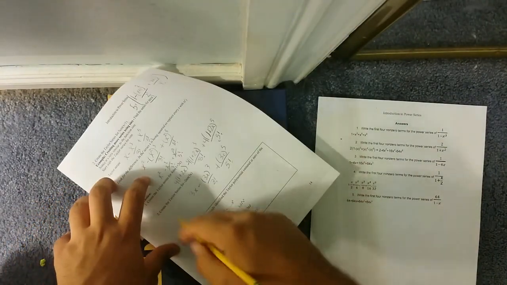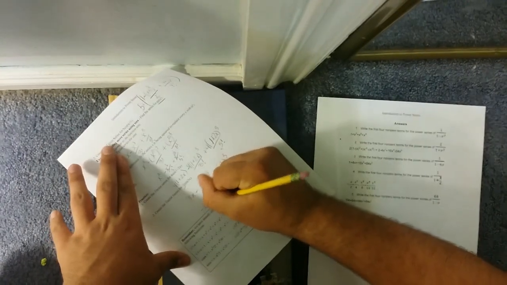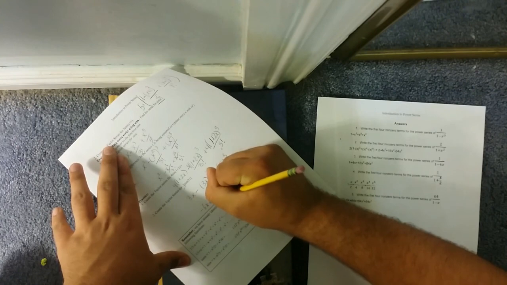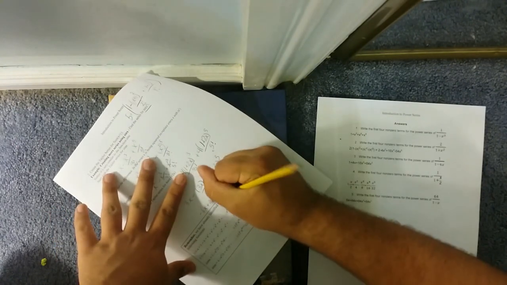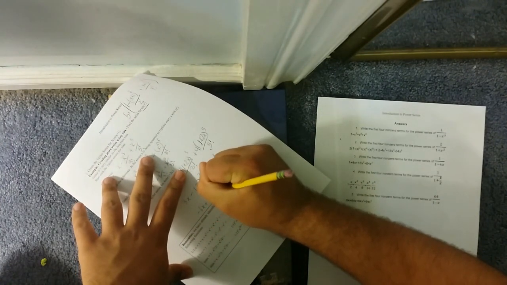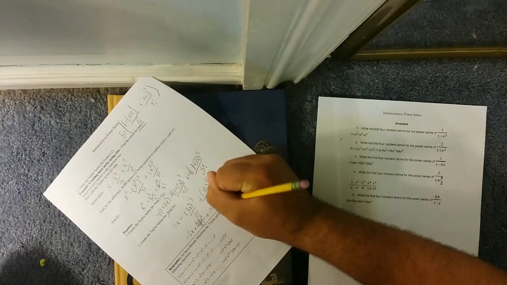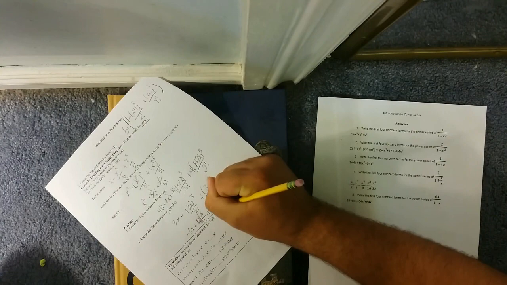Alright, so now we have to multiply all this by -2, so it becomes -6x plus 2, 3 to the power of 3 is actually 27, so that'll be 54x to the third over 3 factorial plus 3 to the 5 is actually, let's see, 243 to the x fifth over 5 factorial.